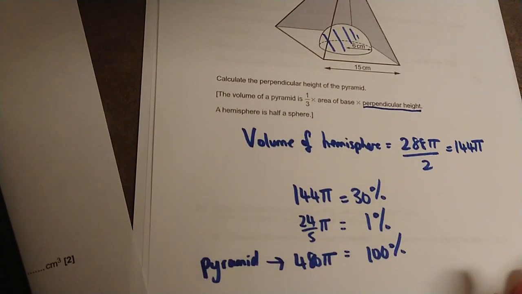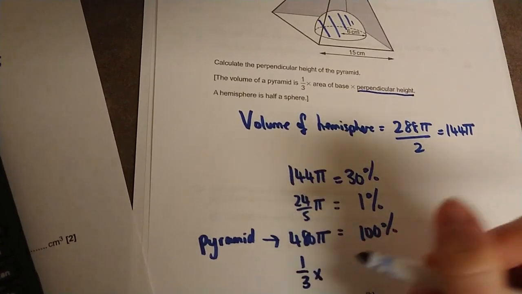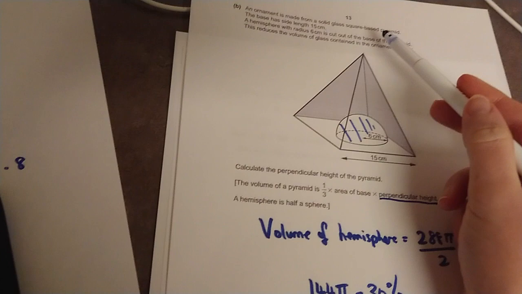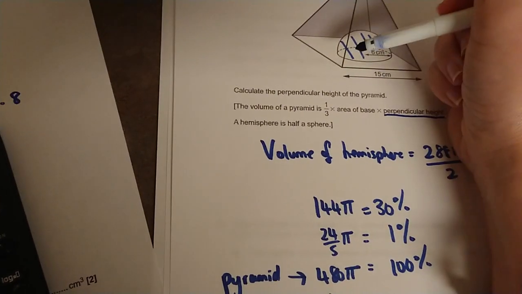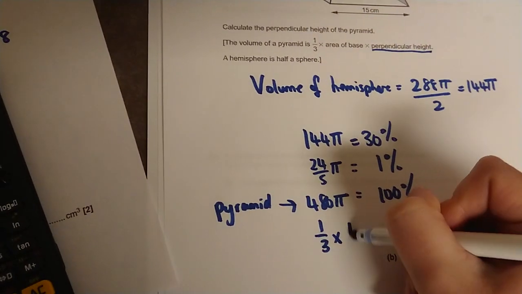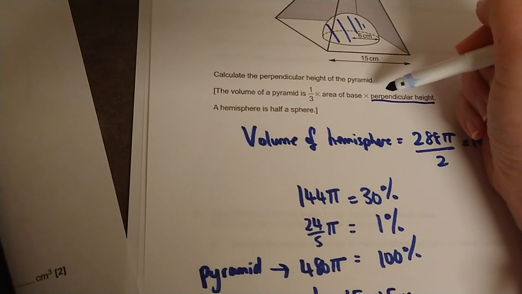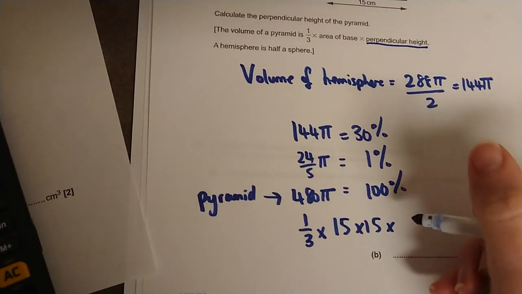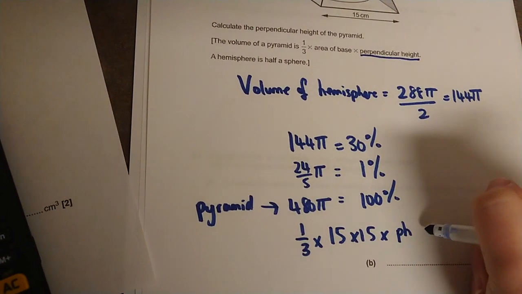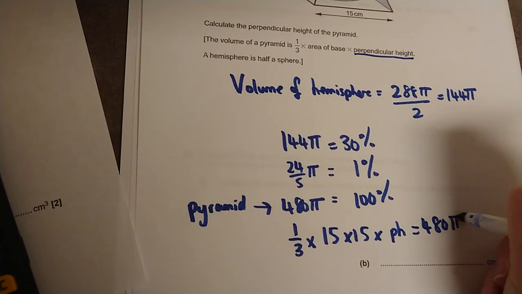So let's just put in what we know. So 1/3, I can keep that the same. Area of the base, so it's a square. It does say up the top here, it's a square base pyramid. So the area of the base is just going to be 15 times 15. Right, here we get to the bit we don't know. So times the perpendicular height. So I'm just going to write PH for perpendicular height. And I know that that volume equals 480 pi because I've just worked that out.